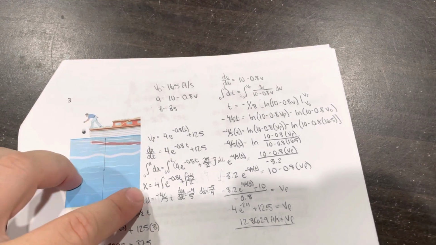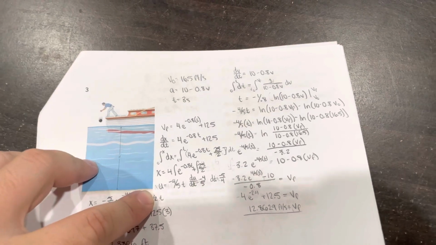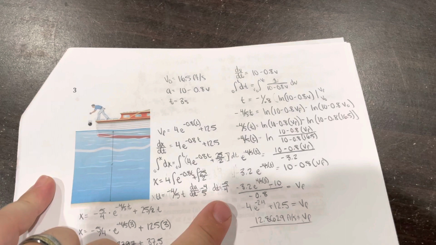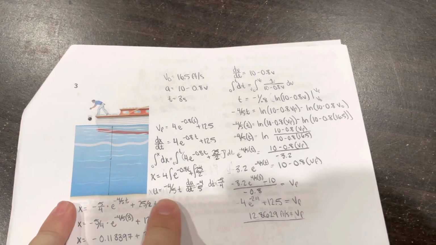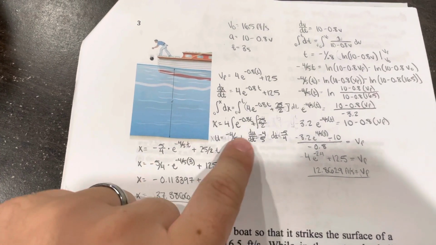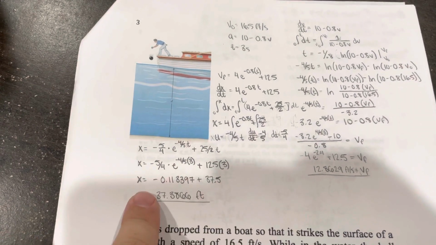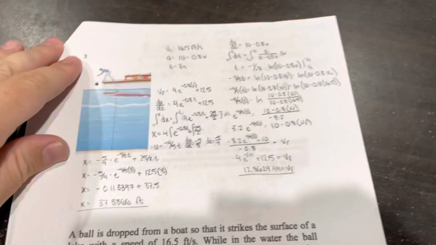Then you separate it out to integrate it, so you can get your position. This is U substitution. And then this is what I get when I solve it all out.